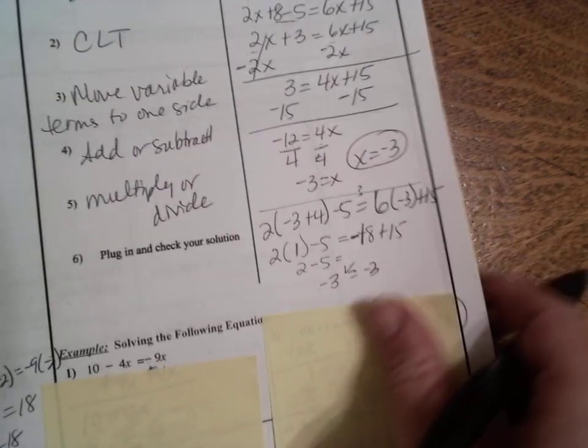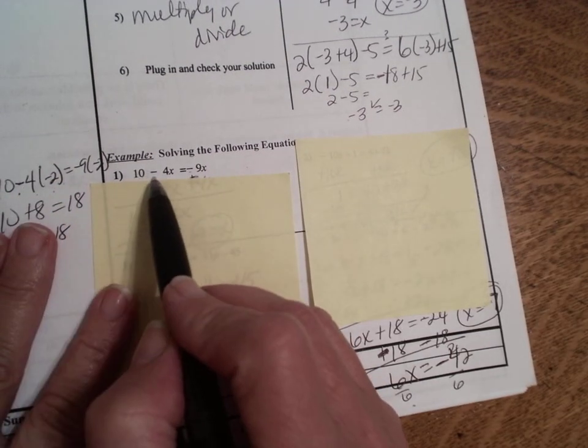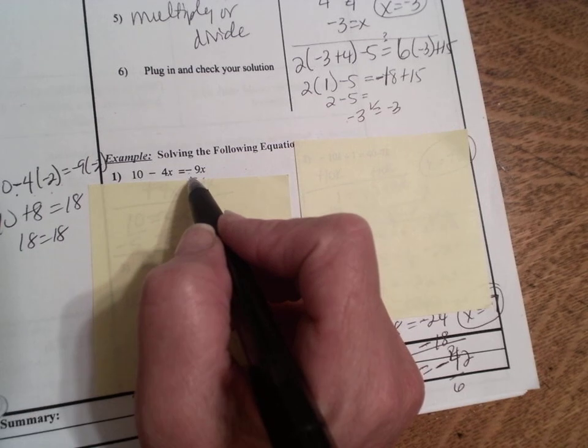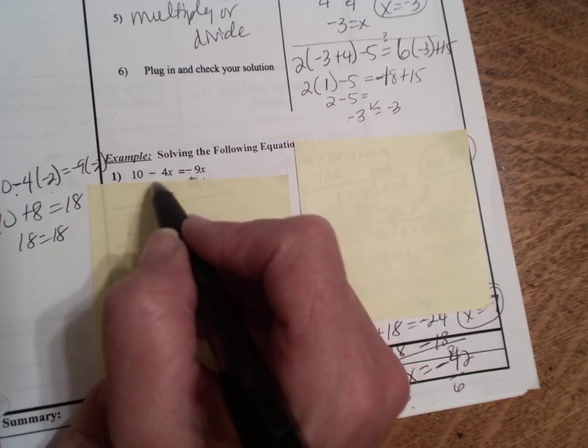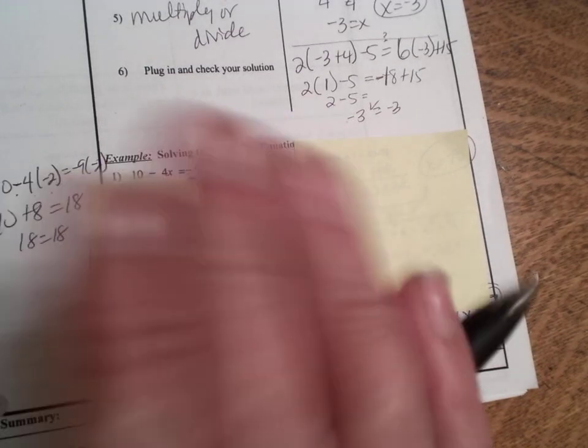Now, I do have to say, here is an exception to the rule. So we have 10 minus 4x equals negative 9x. Well, if I followed my rule of moving the lowest one, I'd move the negative 9x, but then everything would be on the same side, and that would be 0. So your balance scale would be off.